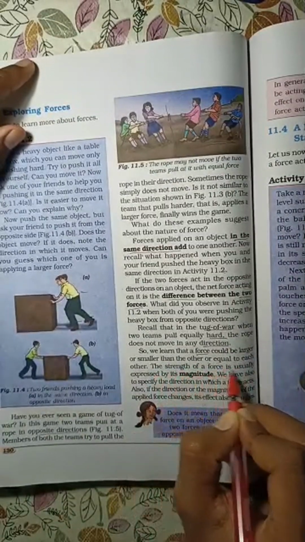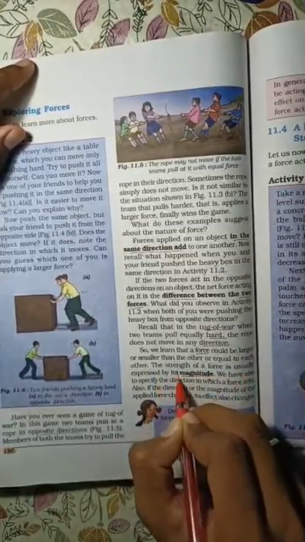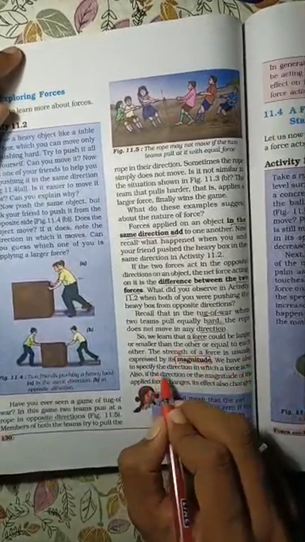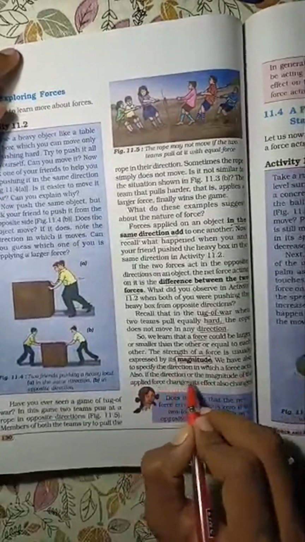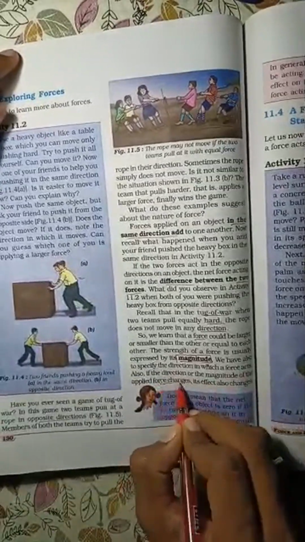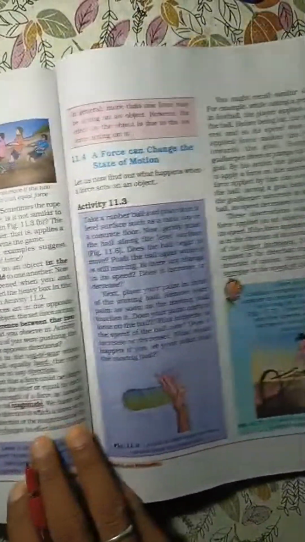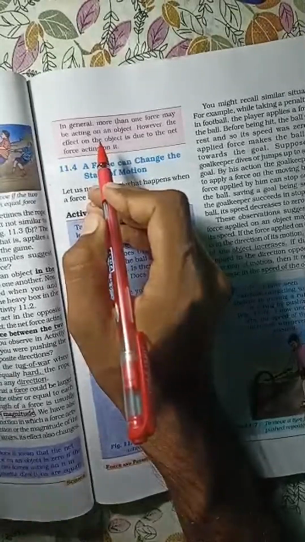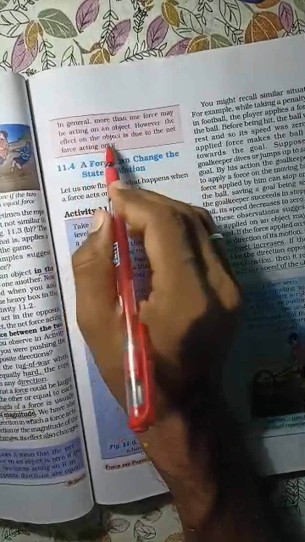The strength of a force is expressed by its magnitude. A force also has a specific direction in which it acts. So a force has both direction and magnitude. The applied force can change the state of motion of an object.